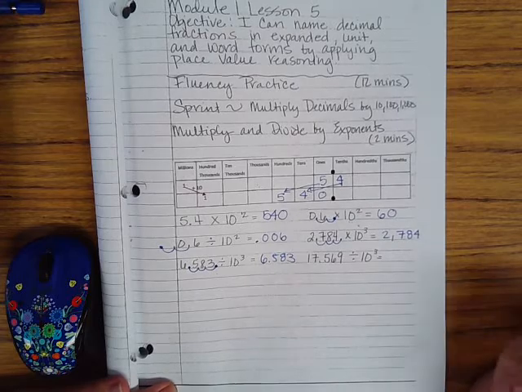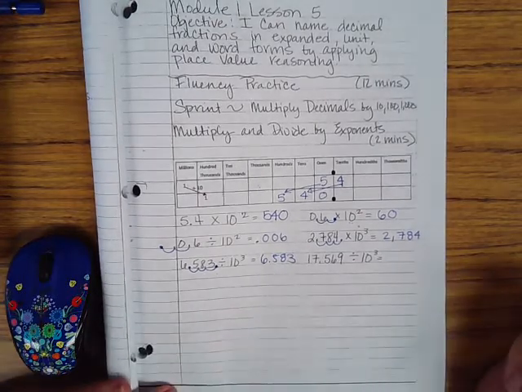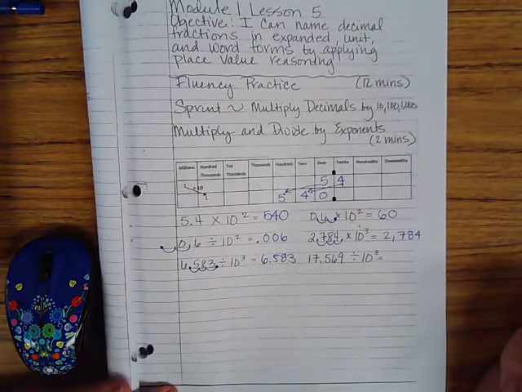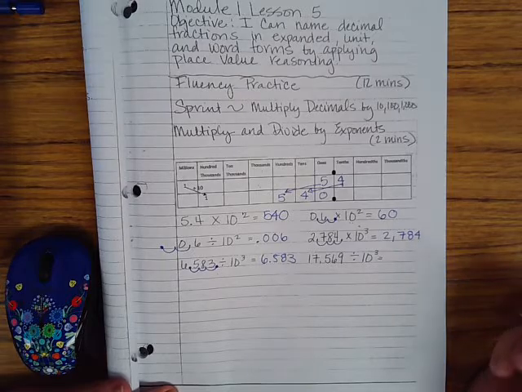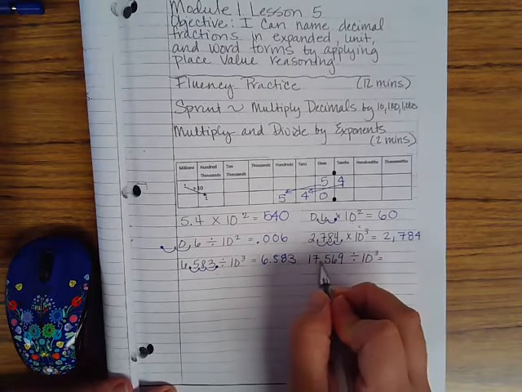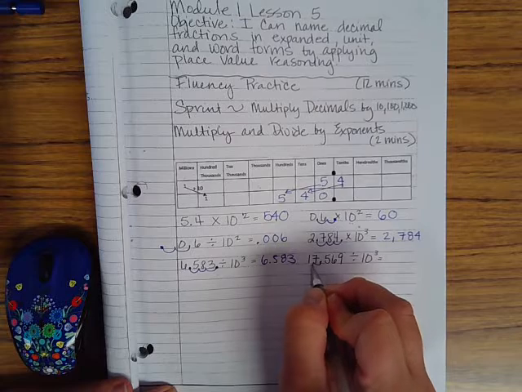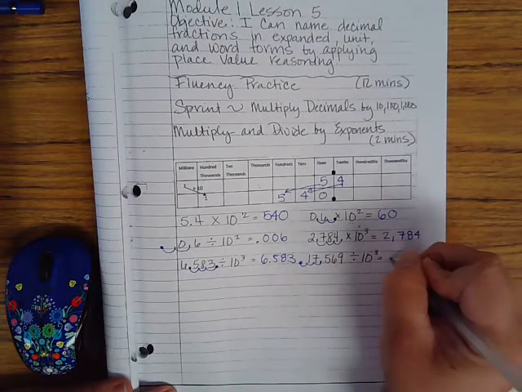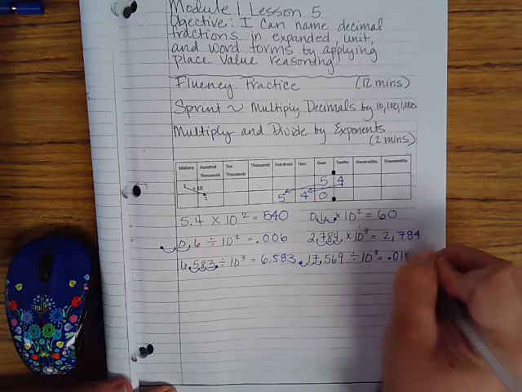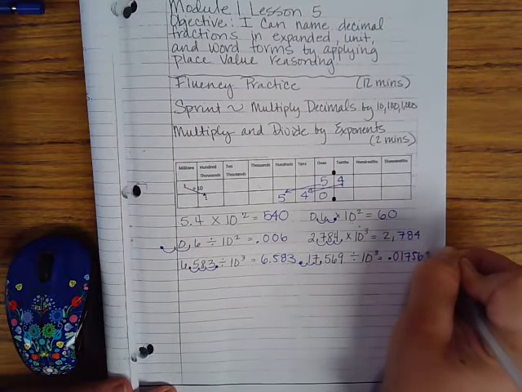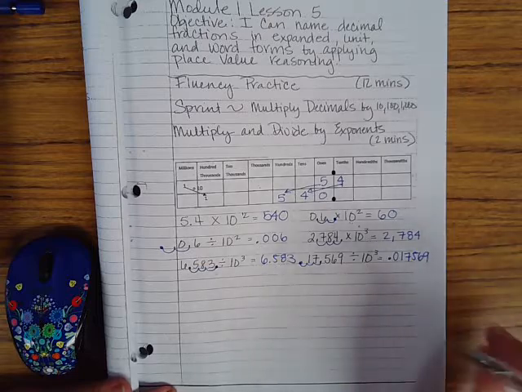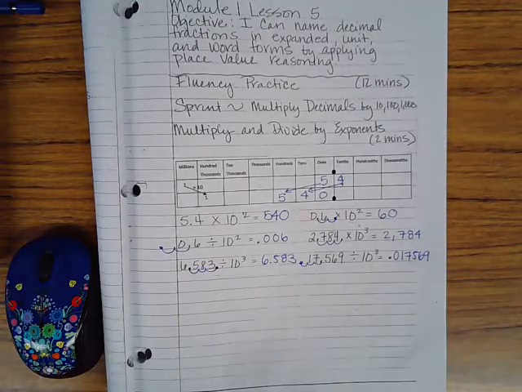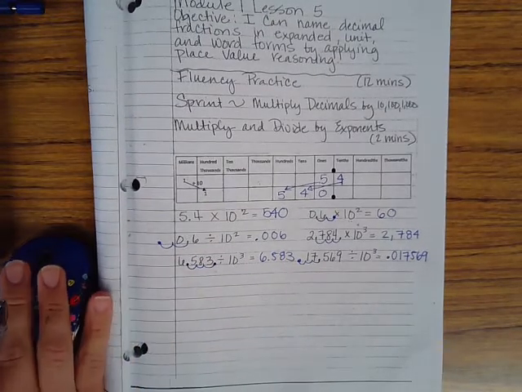2,784. And our last problem on this part, we're dividing by 10 to the third. So this decimal point right here is going to go to the left 3 times. So our new number is 0.017569. Ooh, that's a big number. All right. Any questions? Are we doing okay?